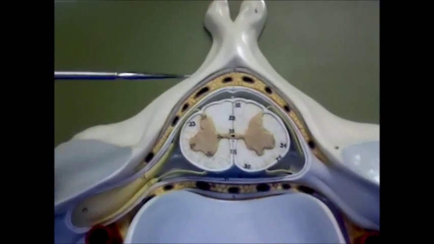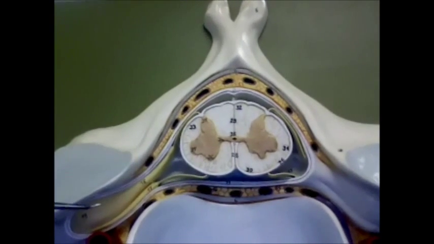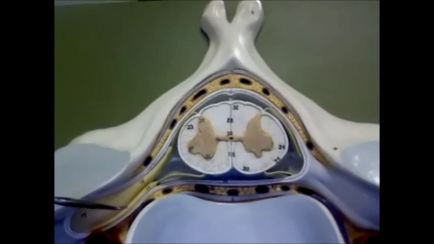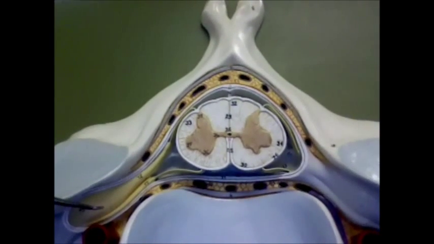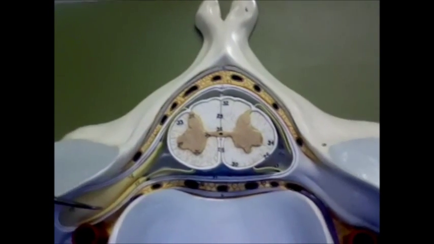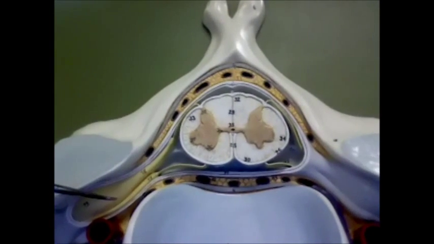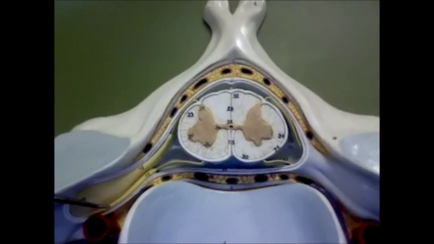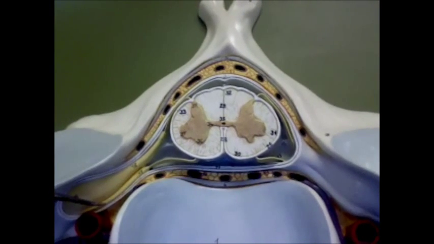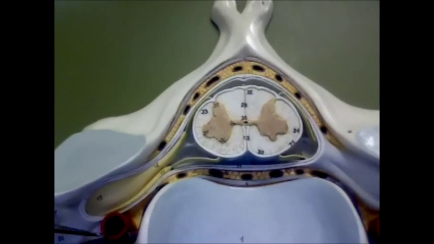Connected to the spinal cord are the spinal nerves, and the spinal nerves are made up of two roots. This is the dorsal root, and you can distinguish it by the presence of the dorsal root ganglia. Below it is the ventral root. When the two roots connect together, they form the spinal nerve.